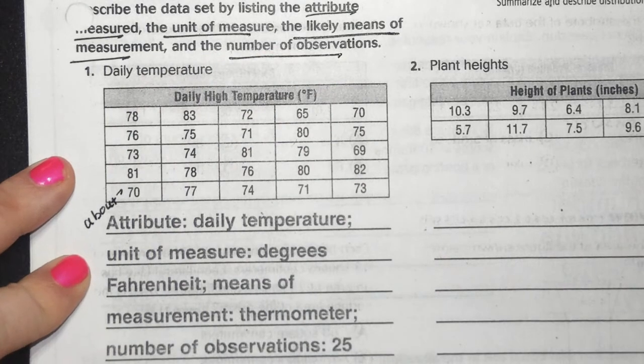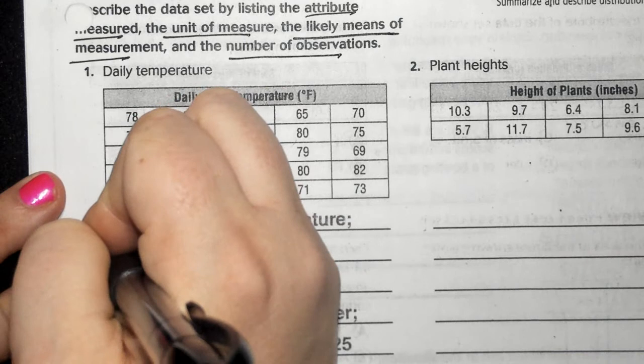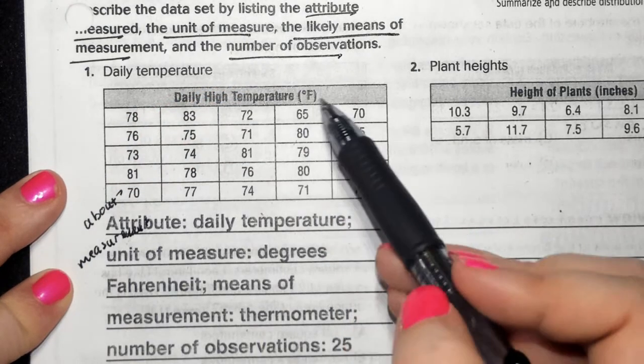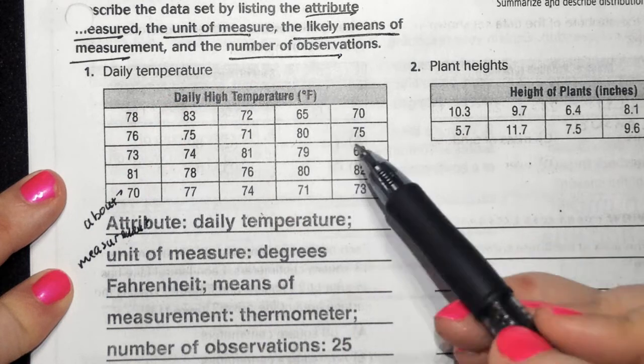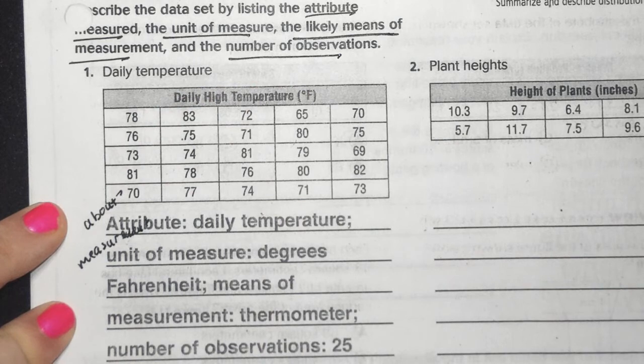Unit of measure. So what does unit of measure mean? Yes? Yeah, it's our measurement. All right, and our measurement here, we're measuring all of these in degrees Fahrenheit. Means of measurement. It says thermometer. So what does that mean when it says means of measurement? They use a thermometer. All right, they use a thermometer, so means of measurement.